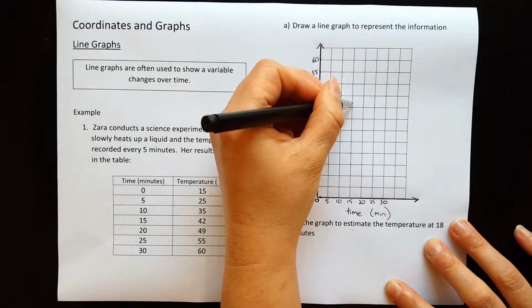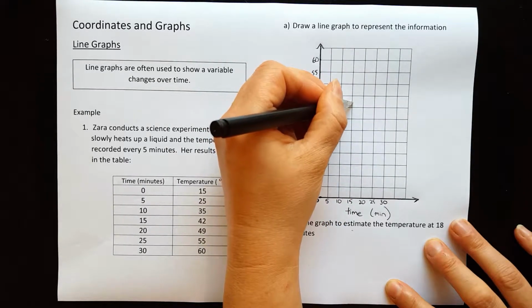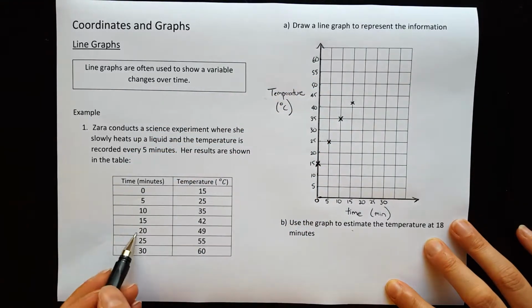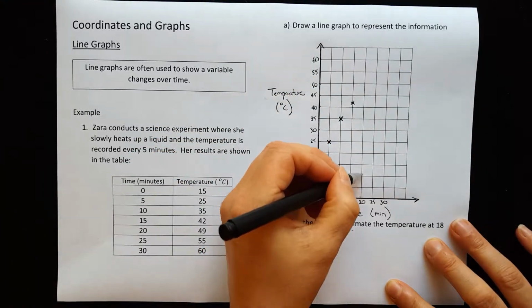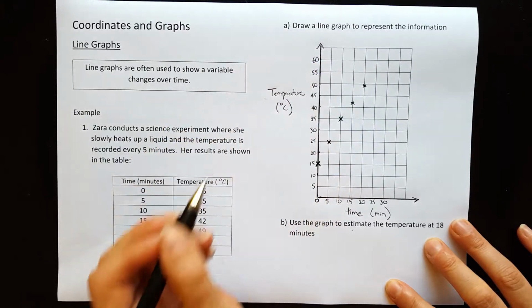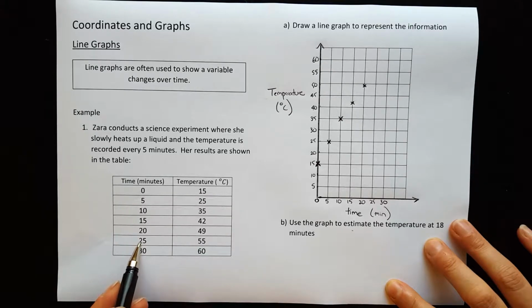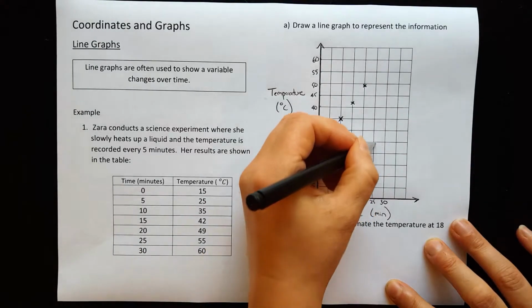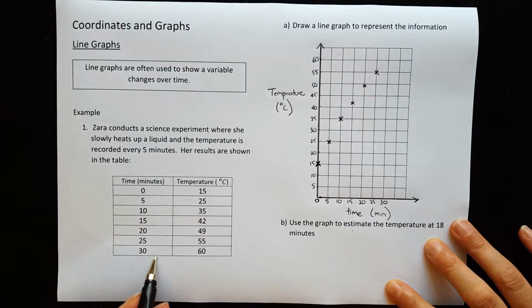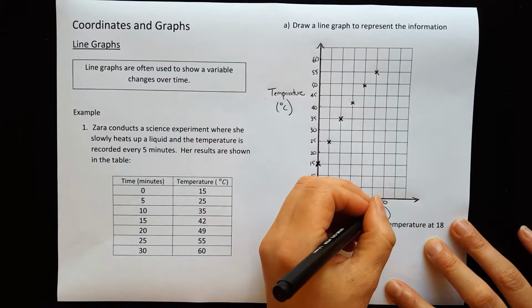So we have to approximate here as best we can. So 42 would be about there. 20 is 49, just below the 50. 25 is 55. And 30 is at 60 degrees.